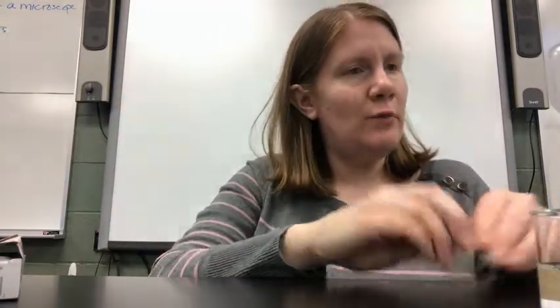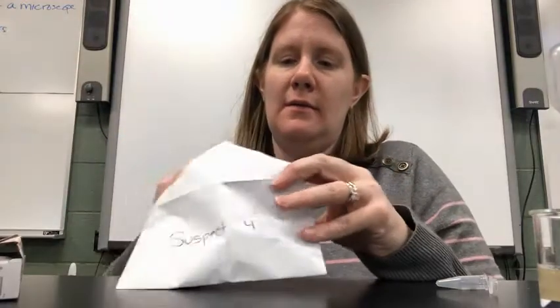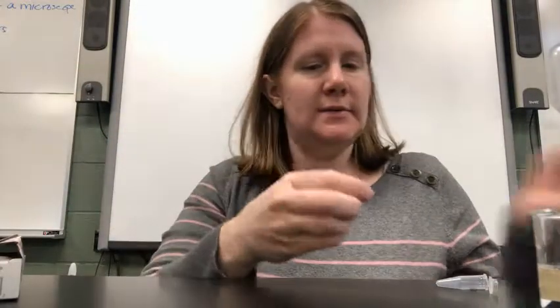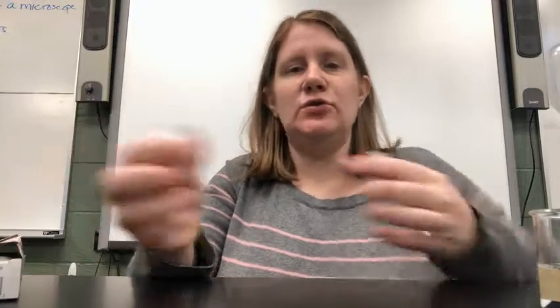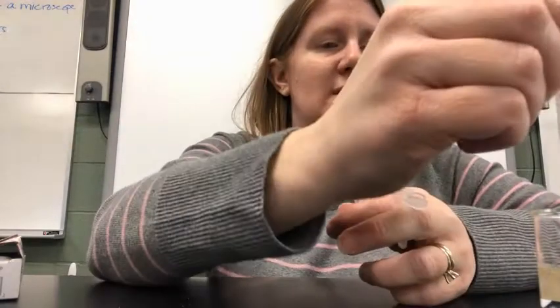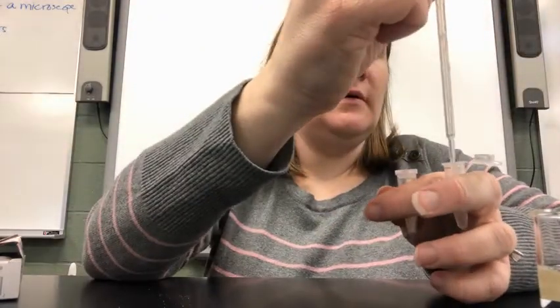Okay, and then we just have one more tube left, suspect 4. So take the empty tube, the sample tube, put our rubbing alcohol into the empty tube, open the sample, new toothpick. We want to get a new toothpick every time because we don't want to contaminate any of the samples.